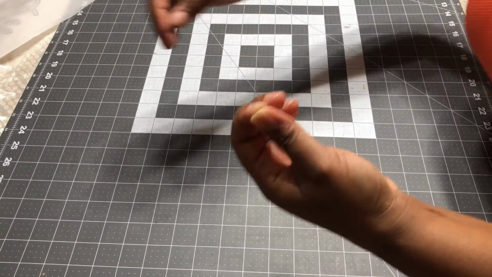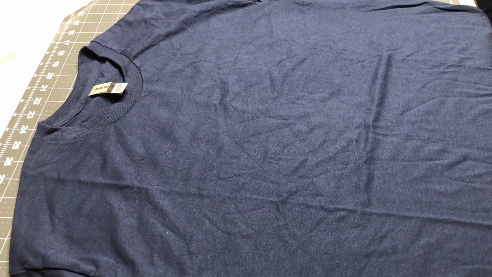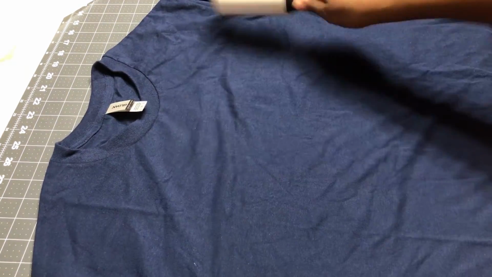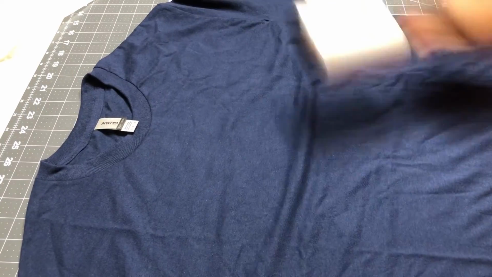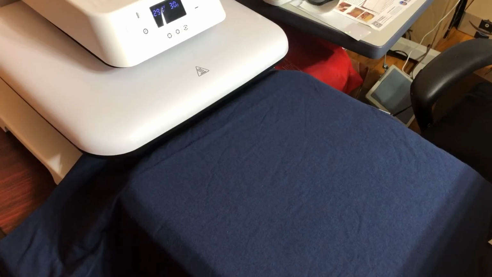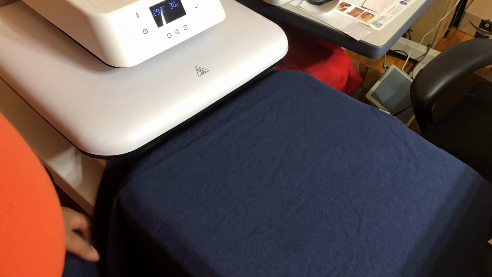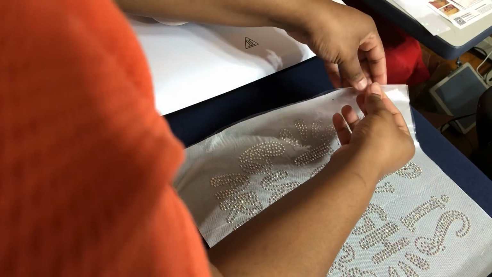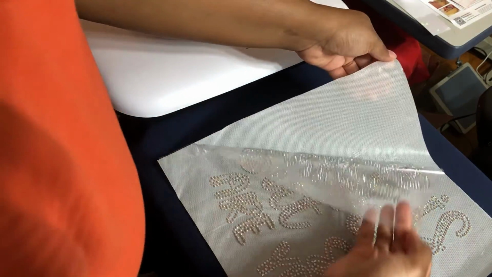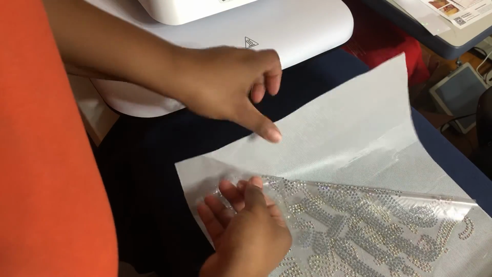Okay, so what I'm going to do now is to prep my shirt. So now I'm going to lint roll my shirt. Okay guys, so I'm at the heat press, and I'll take that moisture out and then I'm going to find the middle. Be careful that it doesn't fold together.